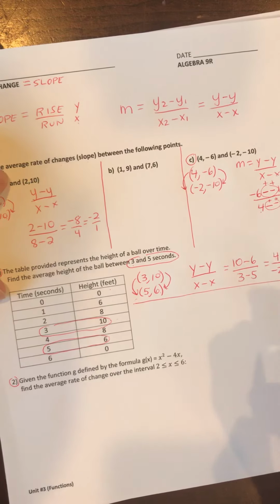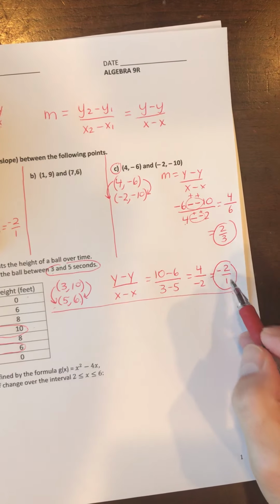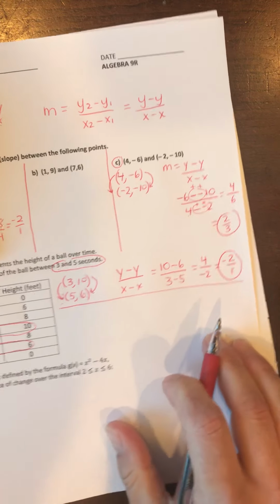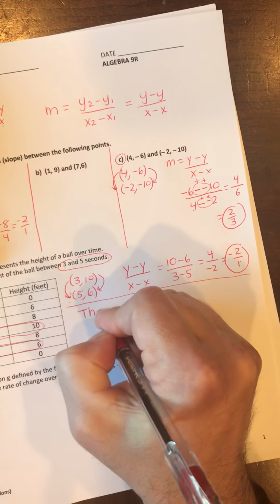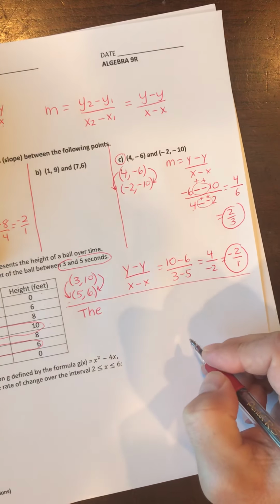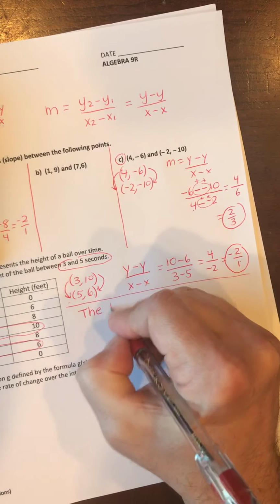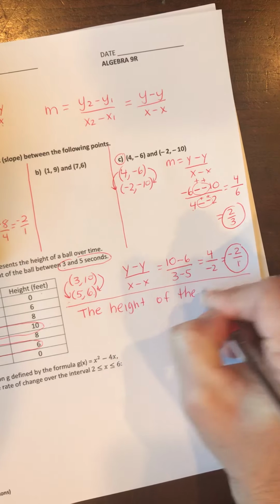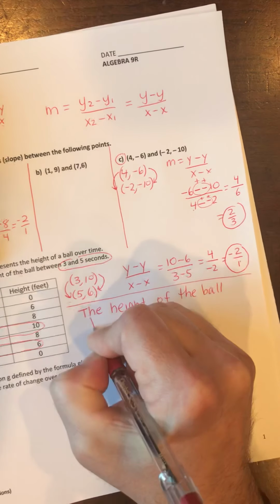So if they ask you, what does this mean in the context of the problem, our slope is -2. If it's negative, think about it, it means it's going down. So if I'm talking about the ball, you would say the height of the ball decreases.